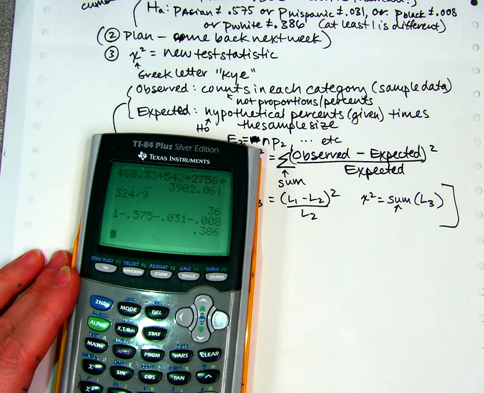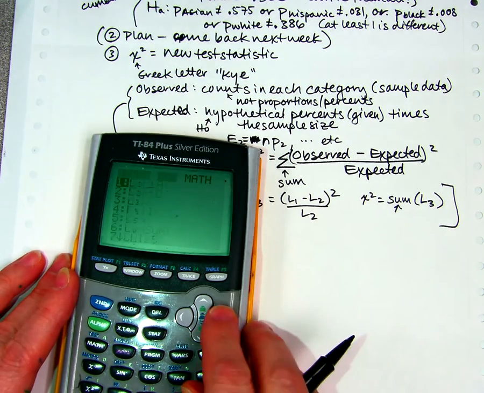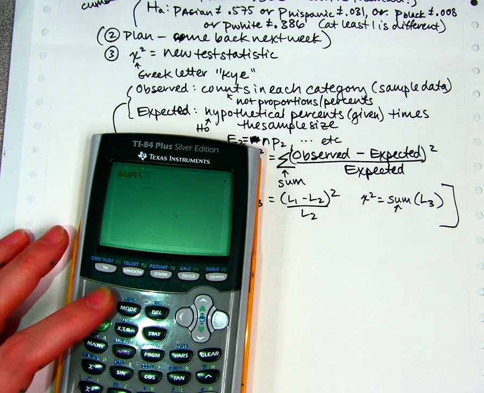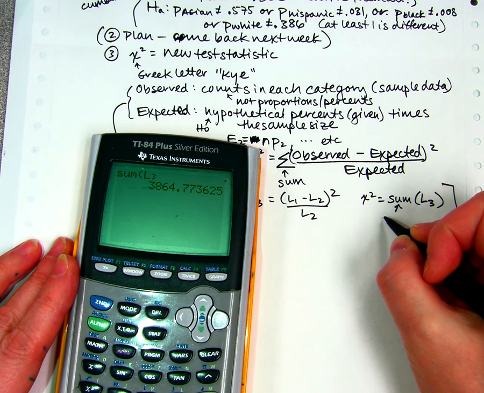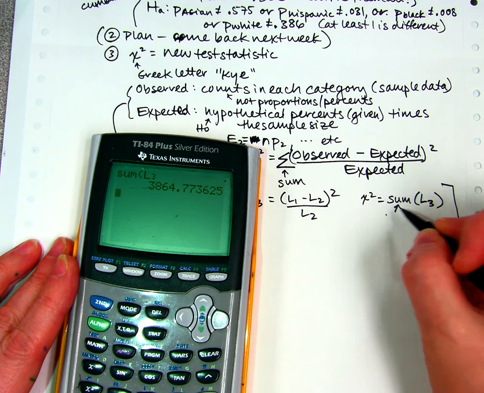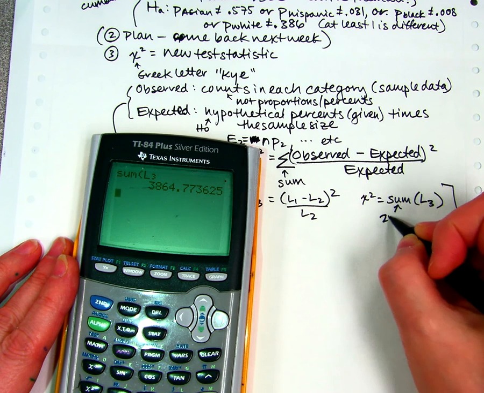Actually, I think I have to go back to the home screen first, so let's do that. Second stat, and then in math, one of the options is sum, and then you tell it you want the sum of list 3. It ought to be the same as what you did in the warm-up. I feel like I messed up a number somewhere because that's not quite the same as I remember it being. But anyway, it's in second math.